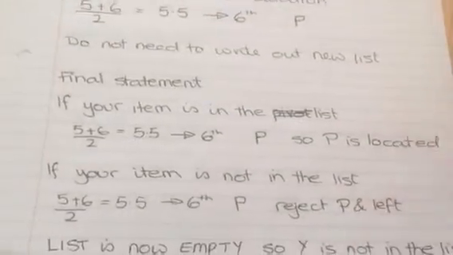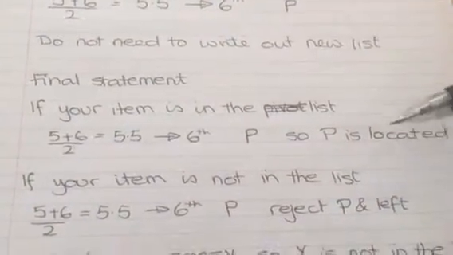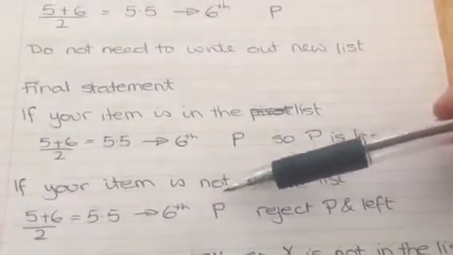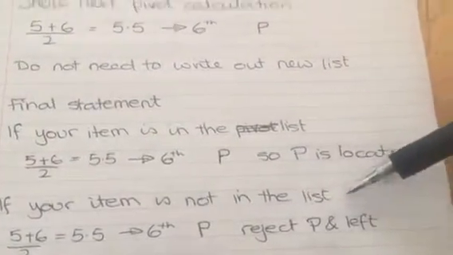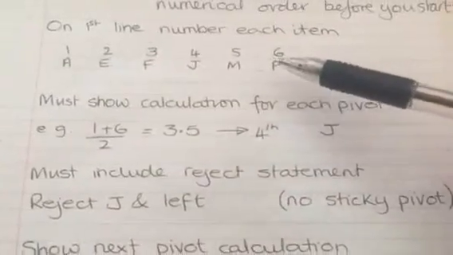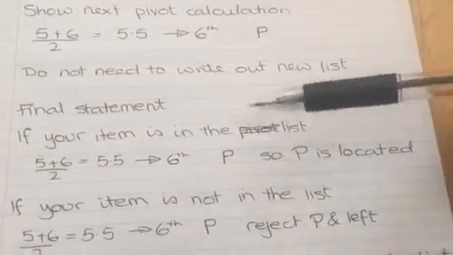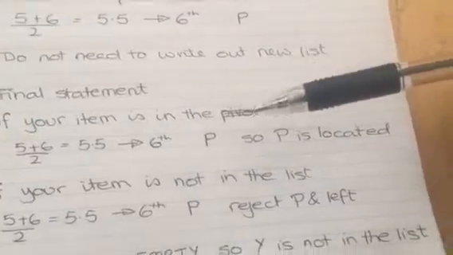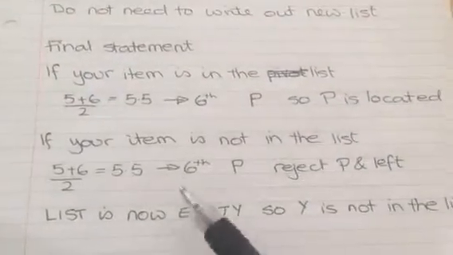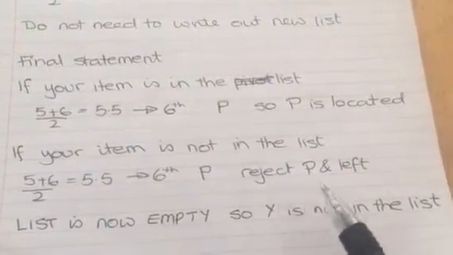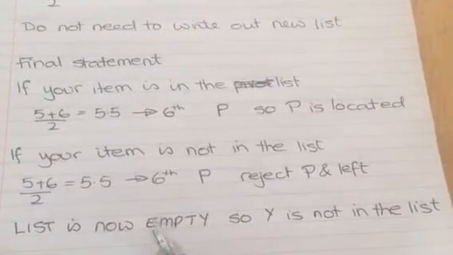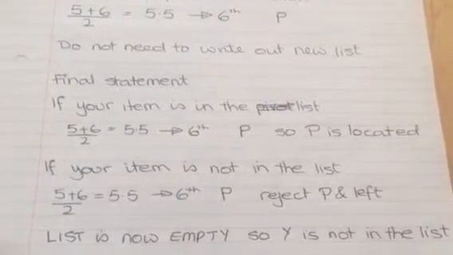If your item isn't in the list, you need to keep going until you get an empty list. So 6th is P, so I reject P and to the left. So on this list, P and to the left is the rest of the list. And I need to then say the list is now empty. So Y is not in the list, and I need this sentence to say that I've got an empty list.